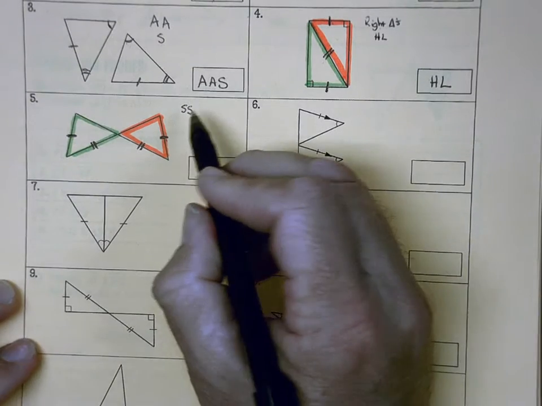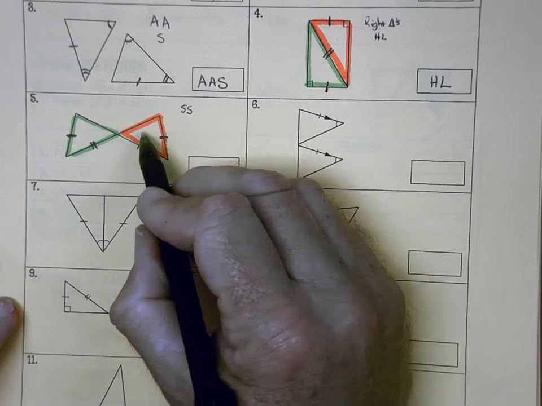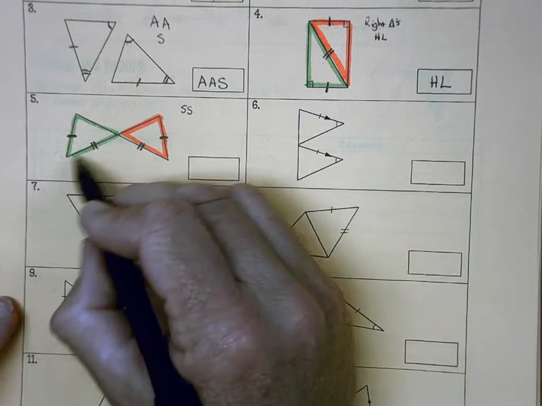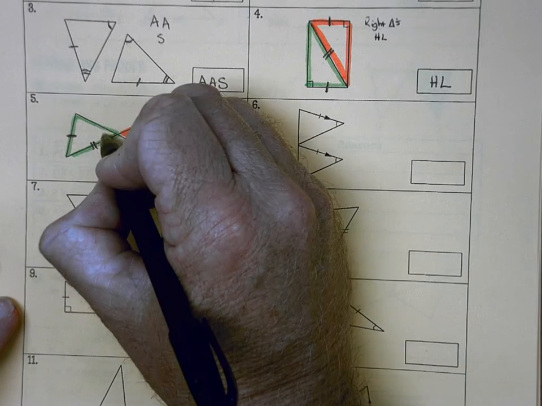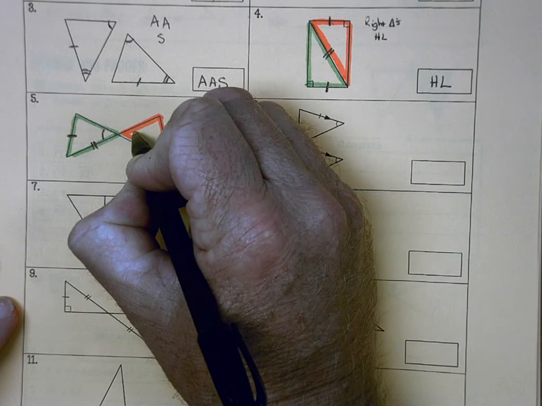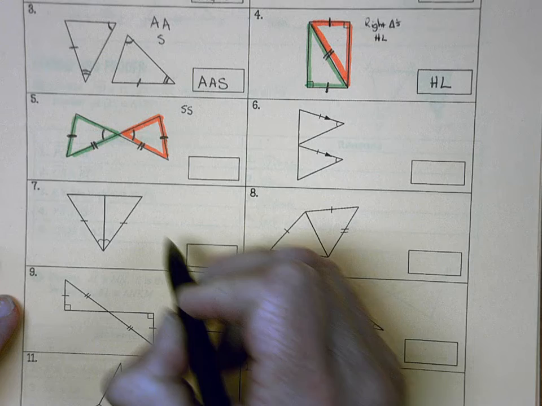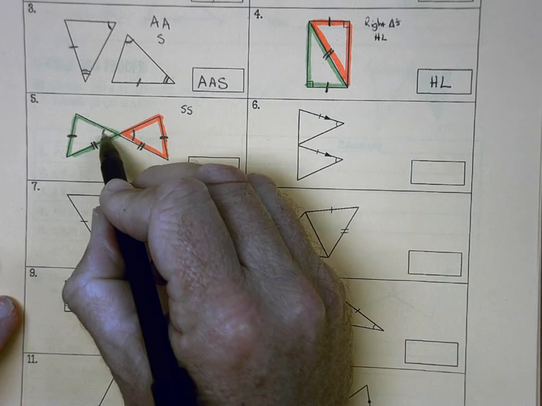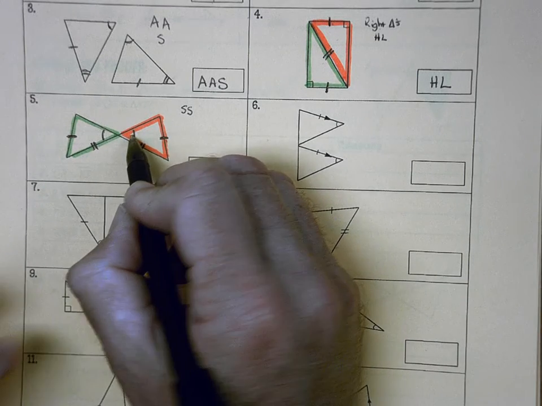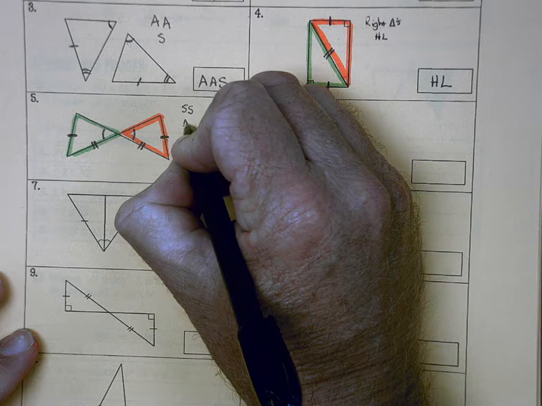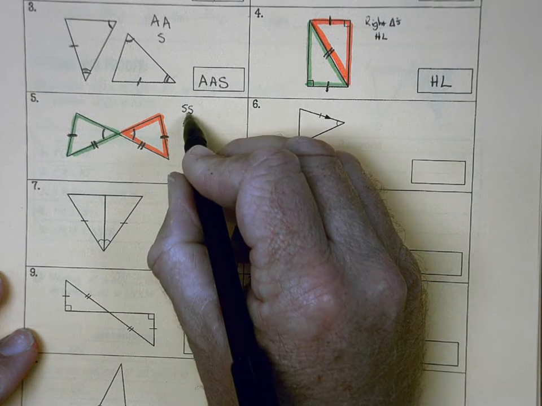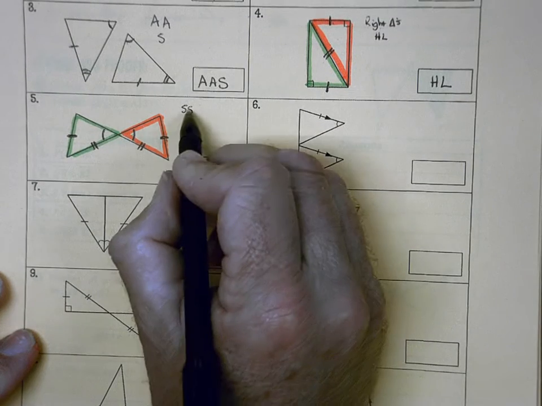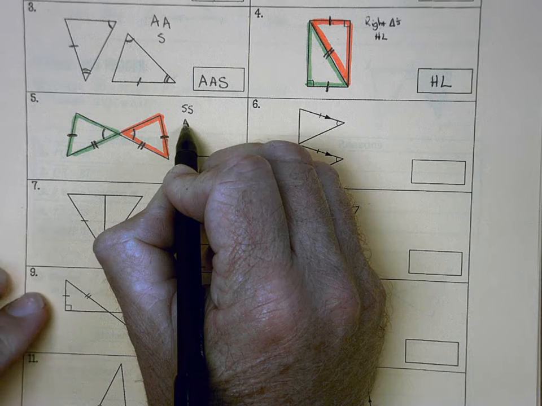Well, there is no side-side rule, so I have to come up with more information. What else is equal to each other in these triangles? If you notice, that angle and that angle would have to be equal to each other because those two angles are vertical angles, and vertical angles are always equal to each other. So I have an A. Now I have two sides and an A.